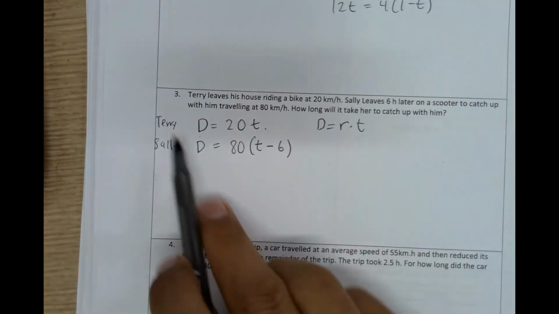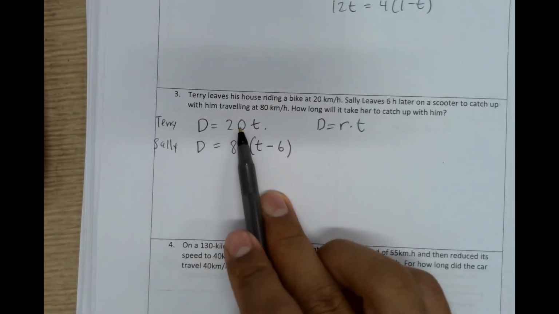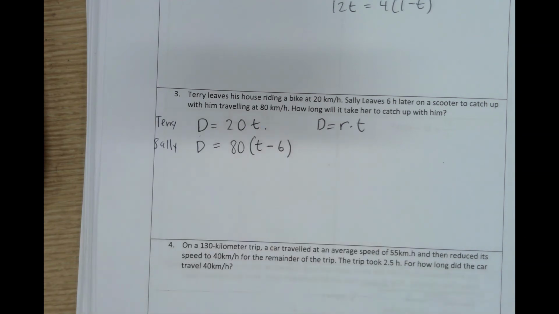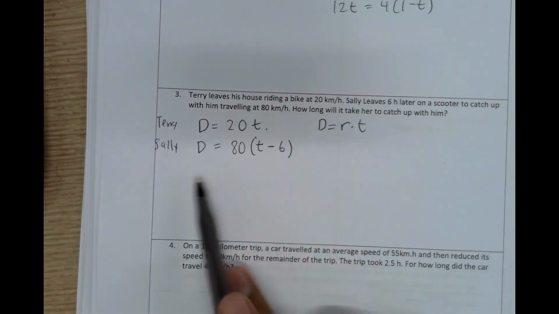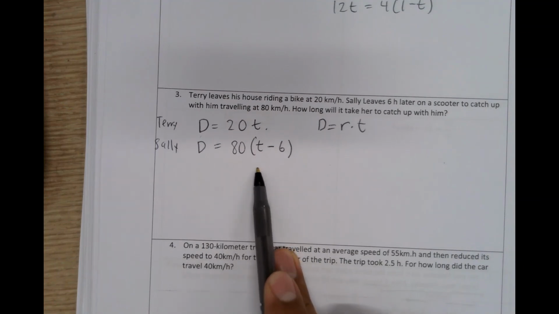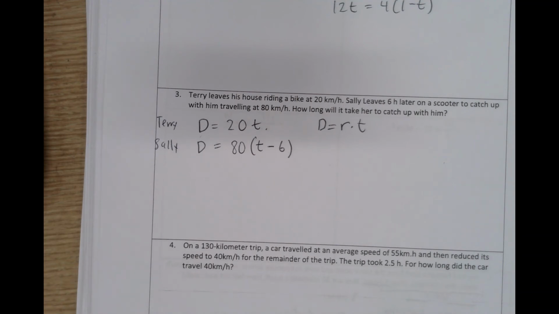Terry is traveling at 20 kilometers per hour for T amount of hours, right? We don't know how long. That's what we're going to solve for. We know that Sally is going to travel at 80 kilometers per hour for however long Terry traveled minus 6, because she's leaving 6 hours later, or 6 hours less than Terry.